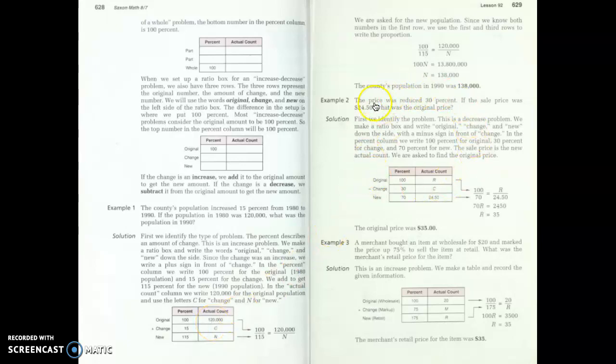All right, same concept, only we're going to do example 2, and it's going to be a decrease. The price was reduced 30%. If the sale price was $24.50, what was the original price? Well, originally, 100% represents the actual price. We don't know that right now. We do know that it was reduced 30%, so we're going to subtract 30%. We don't know what that change was in the actual price of the shirt, but we know that it's now 70%. We are paying 70% of the original price, which is $24.50.